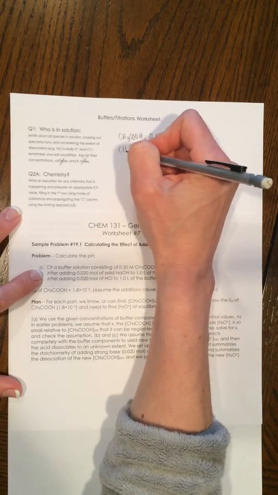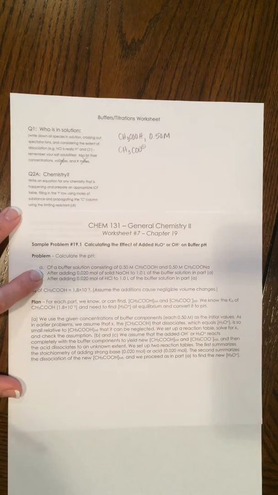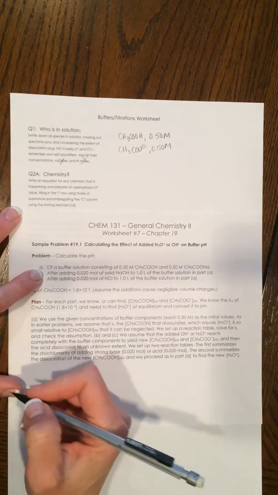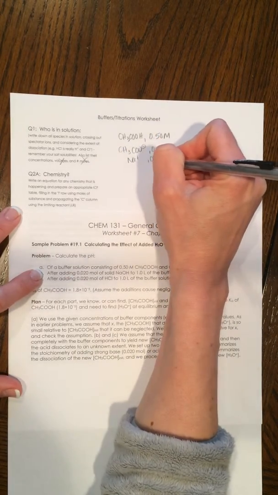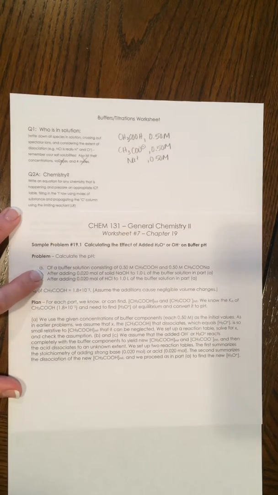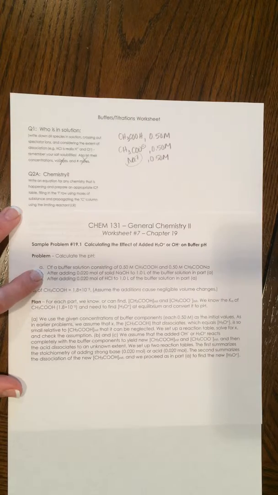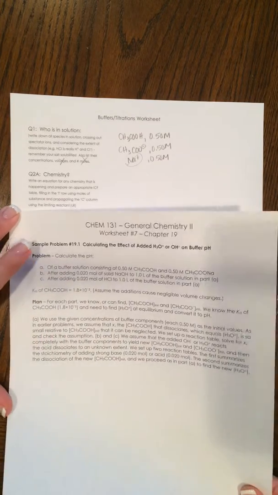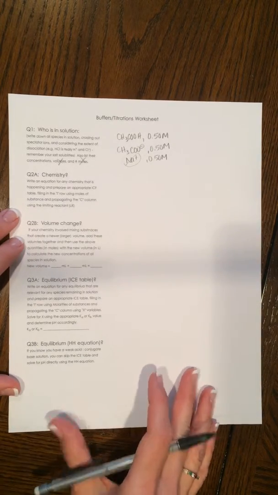The next thing is that we've got sodium acetate, which, as all sodium salts are soluble, dissociates into acetate ions. And again, we have the same concentration there. And we have sodium ions. Now, the concentration of sodium ions is 0.5 molar, but again, the sodium ions are a spectator ion, so we're going to cross those out. So that's all of the relevant information from our problem here. So I'm going to set this aside so we can work through this problem.